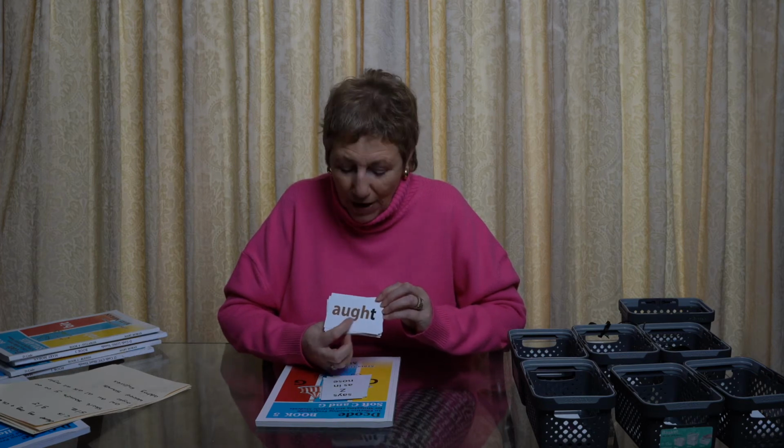S makes a Z sound when it comes between two vowels. So, Z. The O family. The O sound will appear in brown. Everything in brown says O.